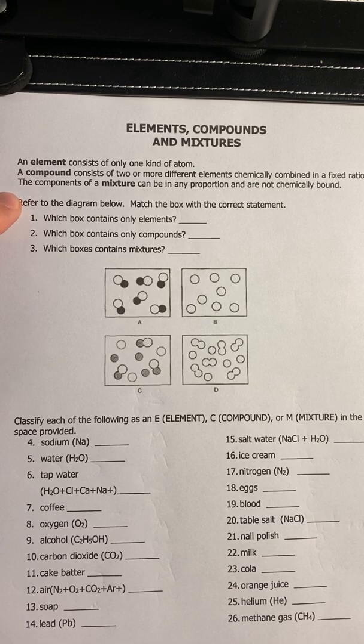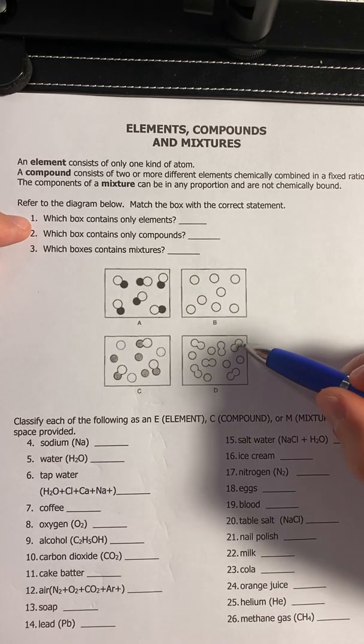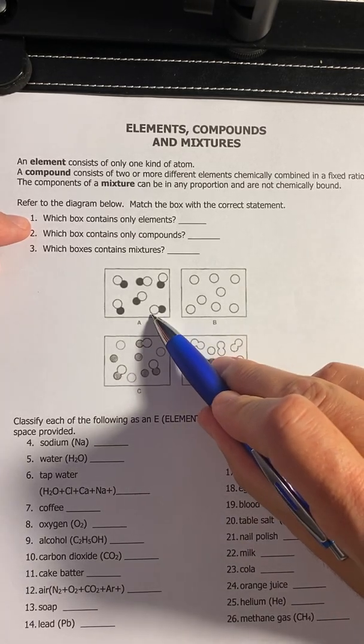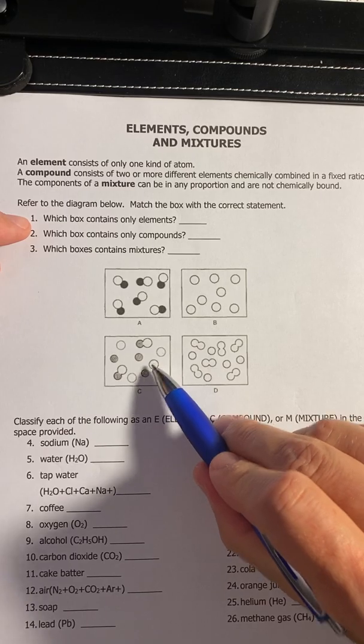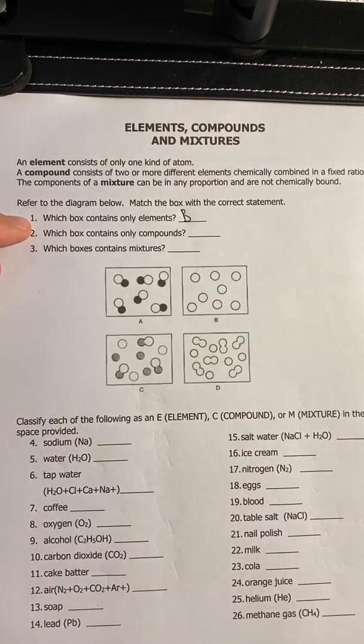So if we take a look at this, we've got to decide: is this going to be an element, or a compound, or a mixture? In question 1 here, it says, which box contains only elements? An element is something that you could break down to just one atom. And I'm looking at this, and if it's just elements, it looks like we've got some bonds there, right? Got some bonds of two different guys for sure there. You've got different guys that are bonded there. So I'm going to go B.